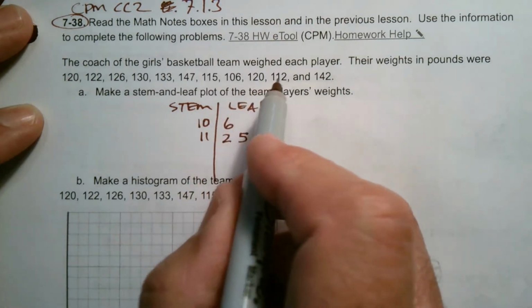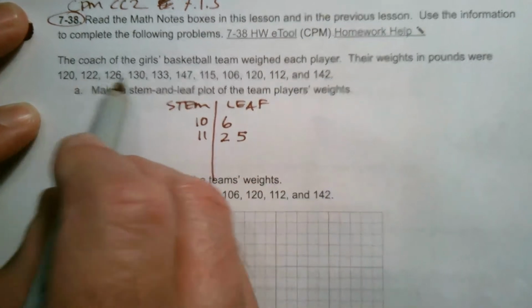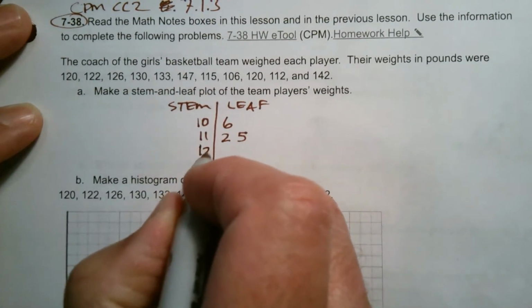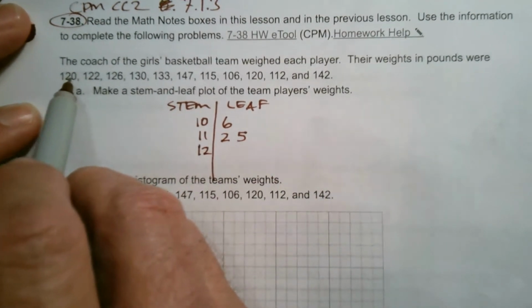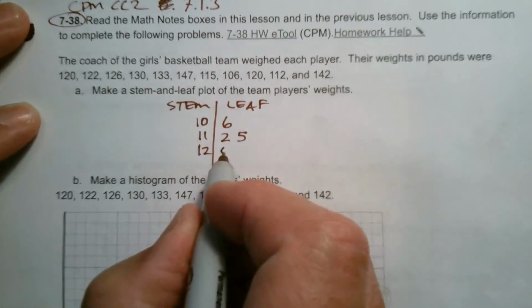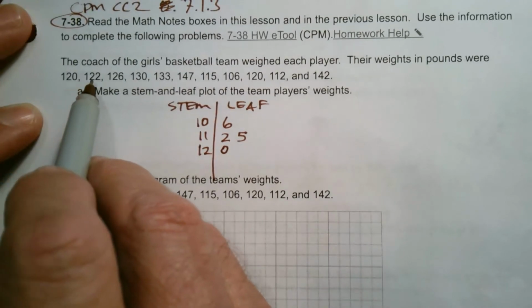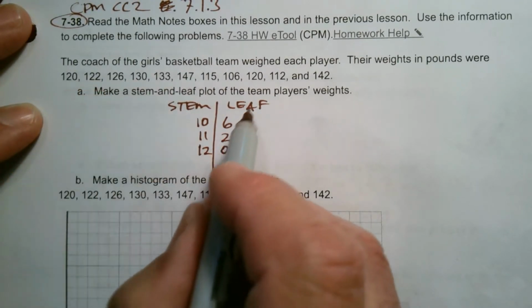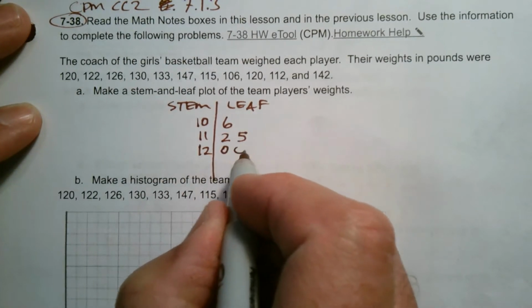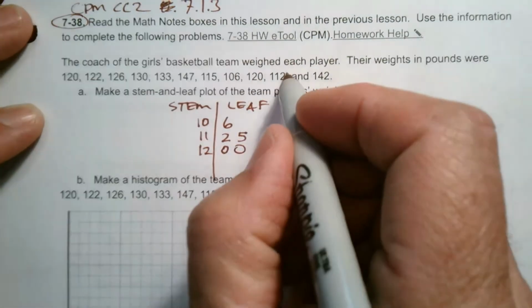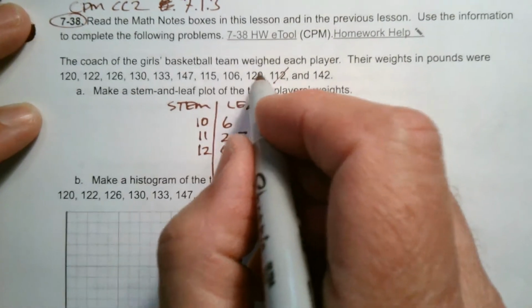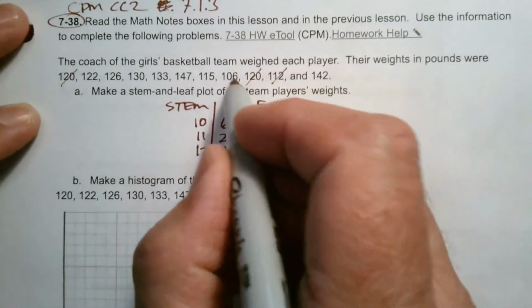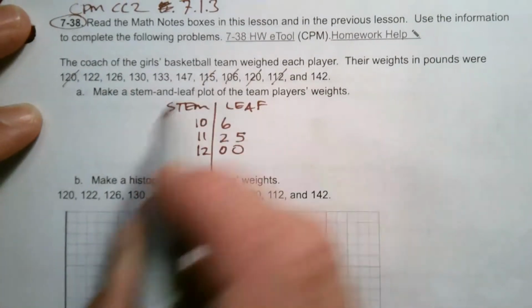Then my next tens is my 120s, so my stem is 12. The lowest one is 120, so my leaf would be a 0. And then I have 2 of those, so I actually list them both. I almost missed that. I should probably cross these off as I go, just so that I know I've dealt with them. I've dealt with that, that, and that one.